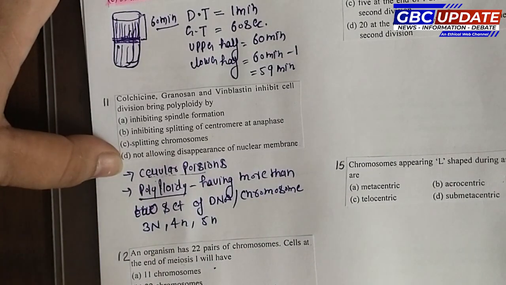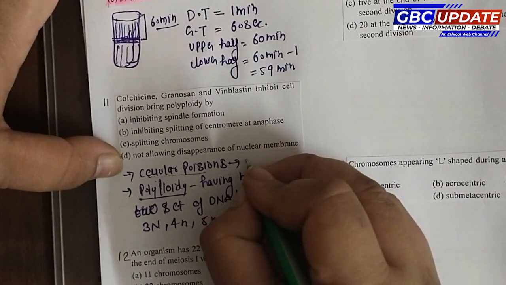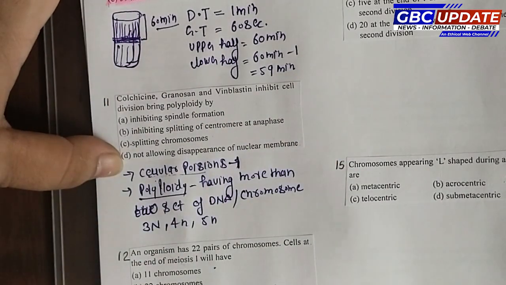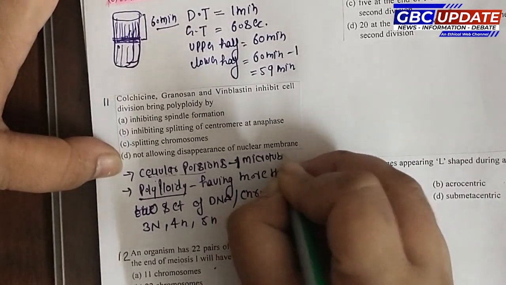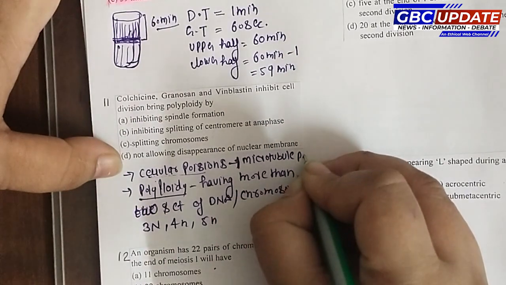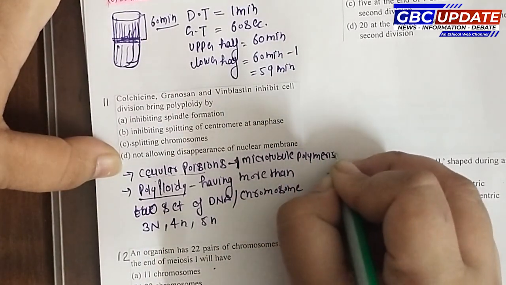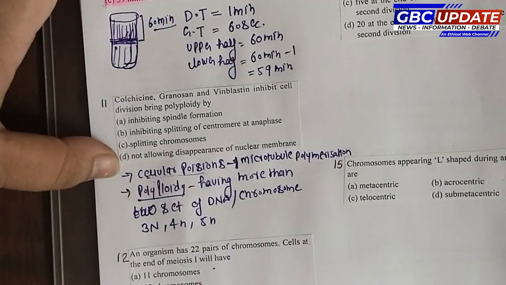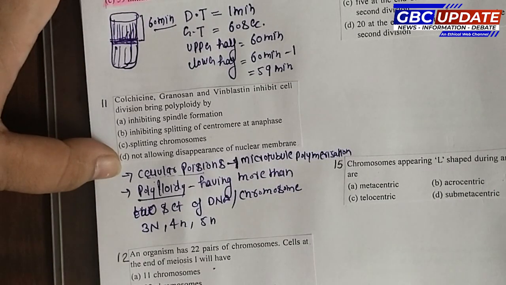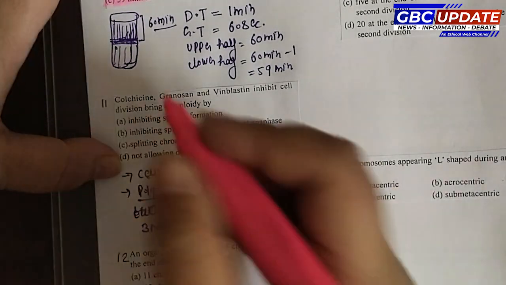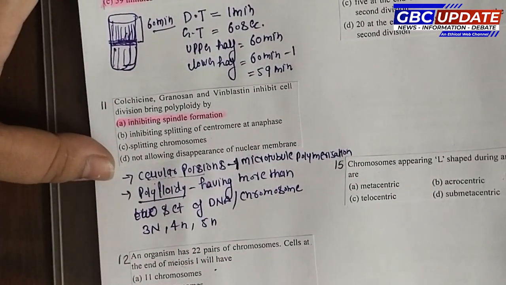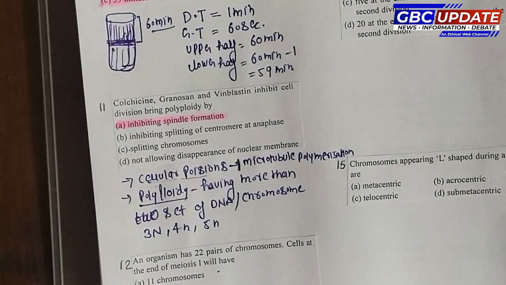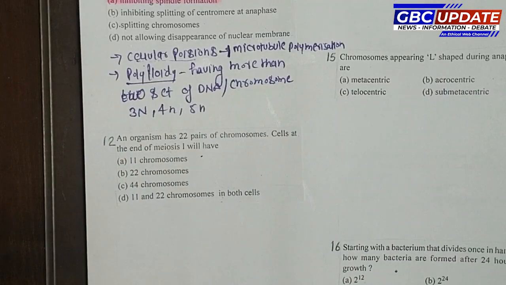They inhibit spindle formation. Cellular poisons inhibit microtubule polymerization. And if microtubules are not polymerizing, the cell will not move to the next stage, it will stay at one stage only, and that is why A is the correct answer. They inhibit spindle fiber formation because spindle fibers are made up of microtubules. Moving on to the next question.